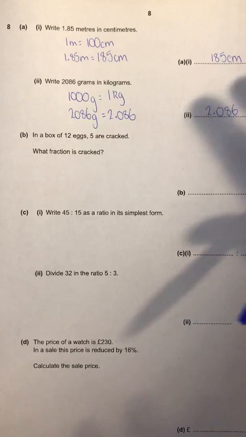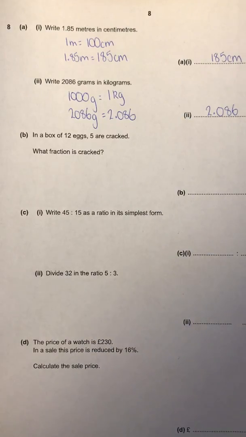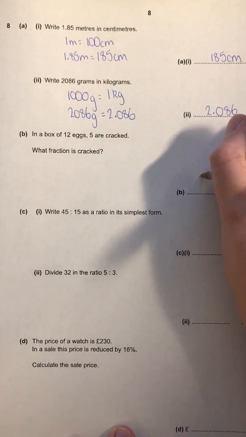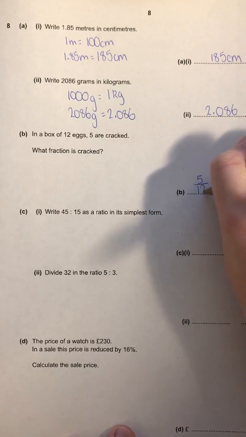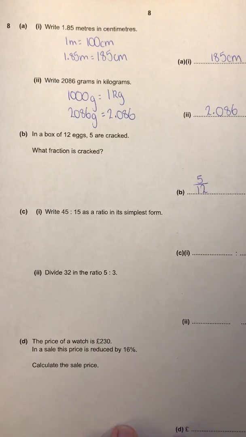Right, next one. In a box of 12 eggs, 5 are cracked. What fraction is cracked? Well, that's really nice and simple. Just 5 out of 12. 5 twelfths. 5 out of the 12 eggs have been cracked.